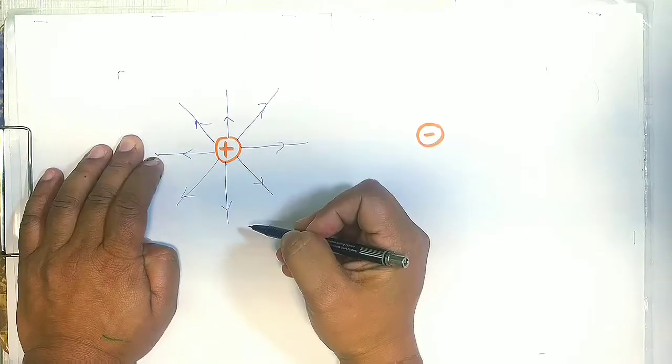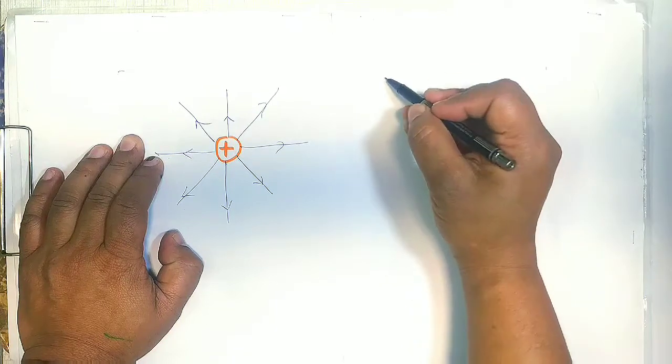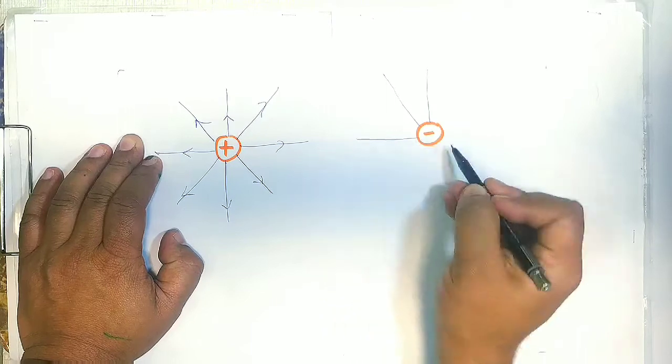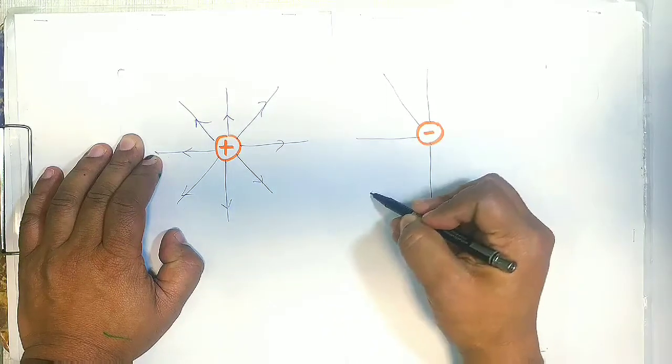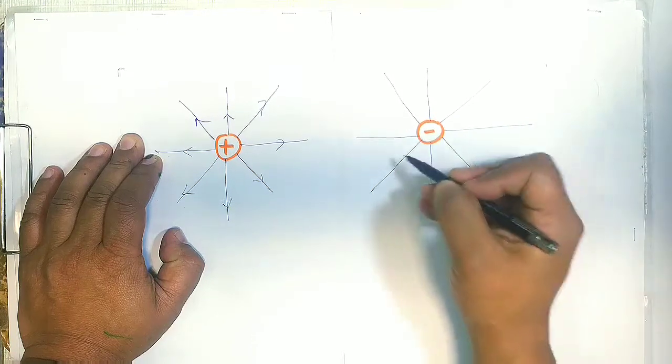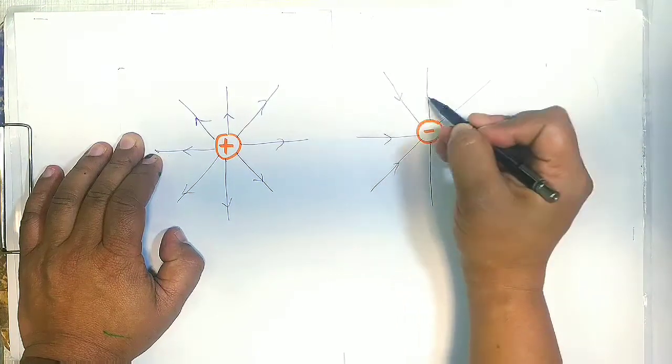For a negative charge, the lines of force are the same, but they are inward. So if you draw them, they will be like this. The direction is inward.